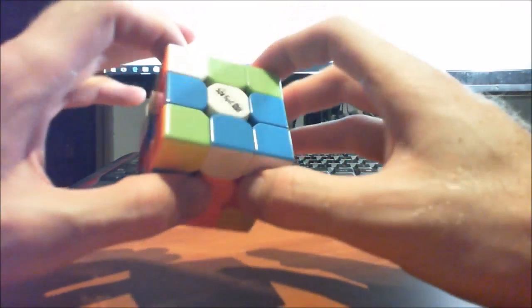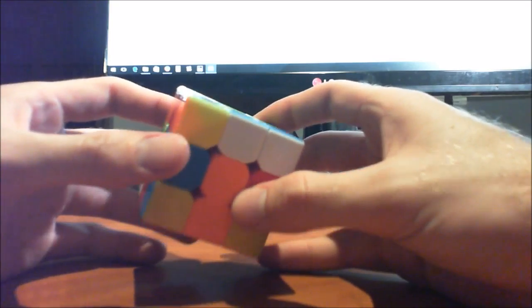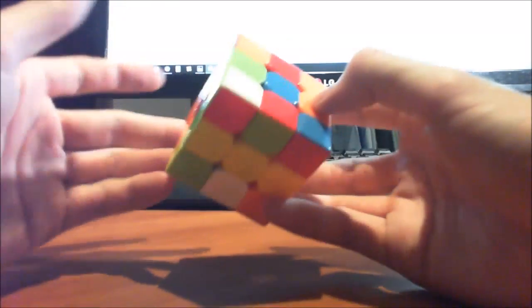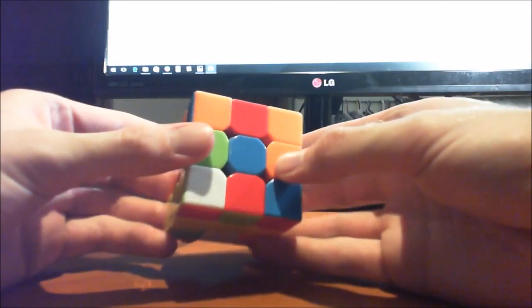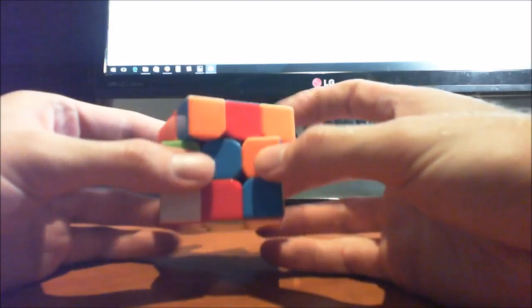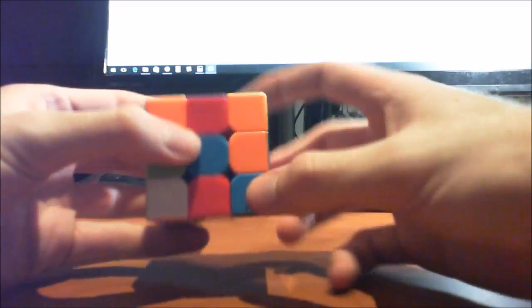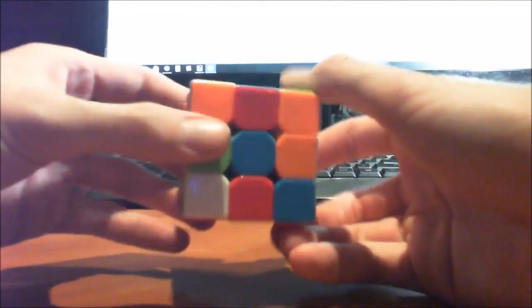The other terms is basic terms that you might have seen across the web while searching for a tutorial, is the top layer, the bottom layer, the right layer, or the right side, left side, back side, and front side.